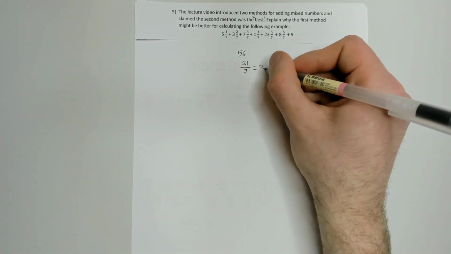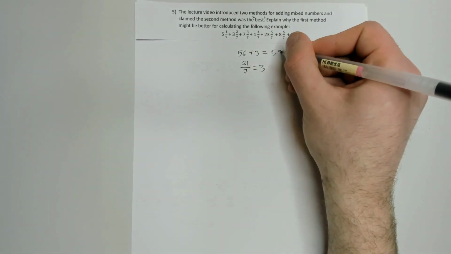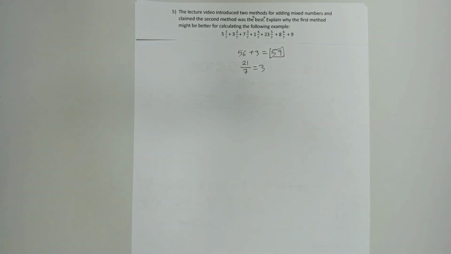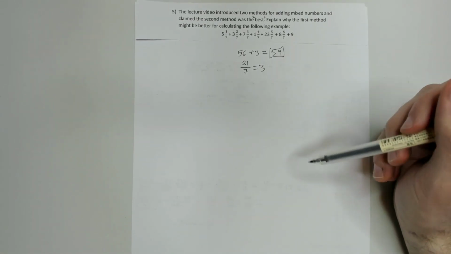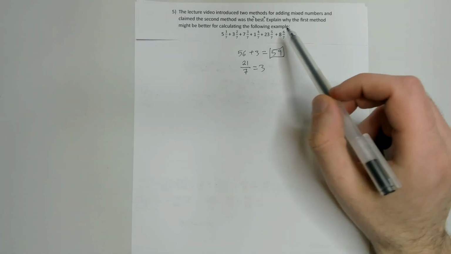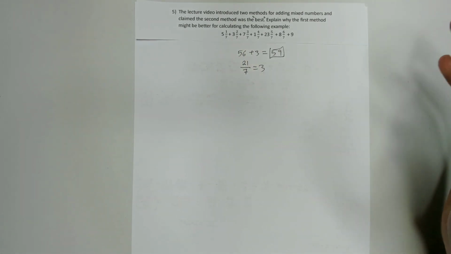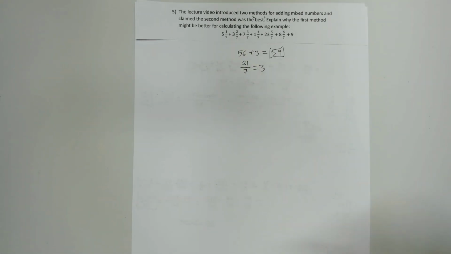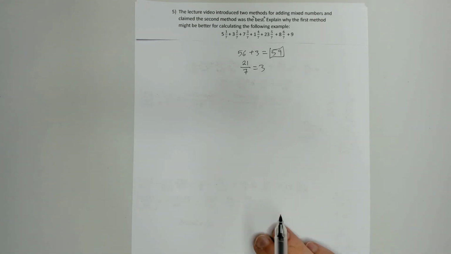But 21 divided by 7 is just 3, right? So we end up getting 56 plus 3. Nice, even 59. Super easy, right? Not a lot of work involved whatsoever. But it would have been an absolute nightmare to do this with converting them all into improper fractions first. So again, kind of like I was saying earlier, you got to use a little bit of strategy with what method to use. Otherwise, you're going to be in for a world of hurt sometimes.